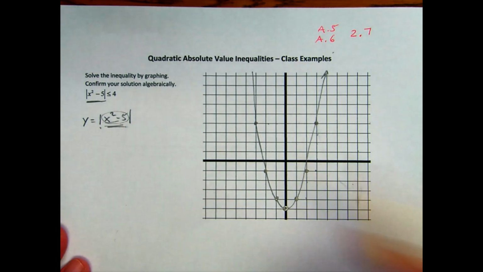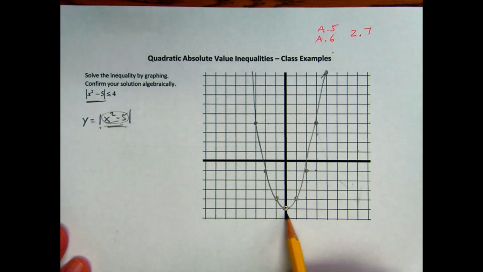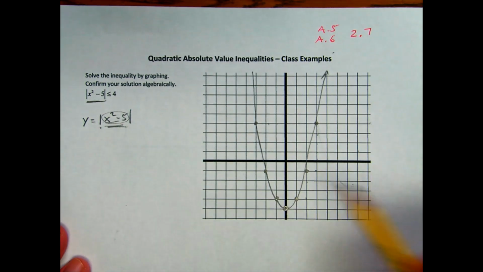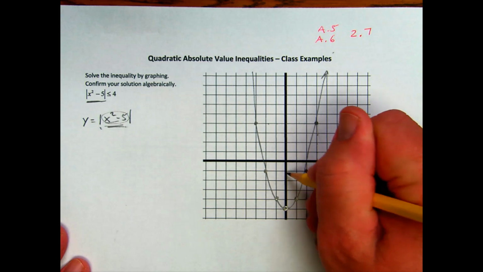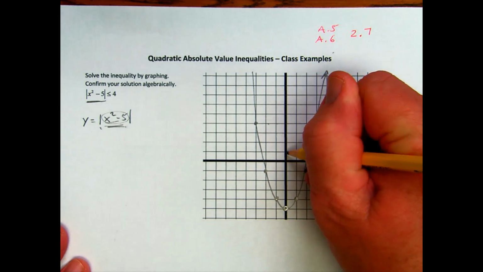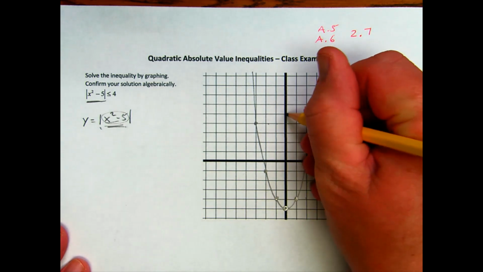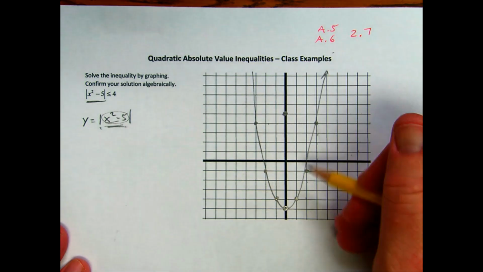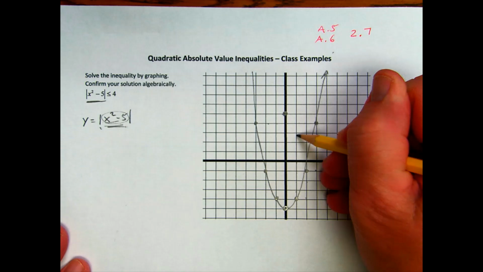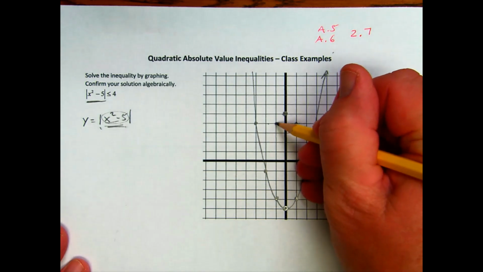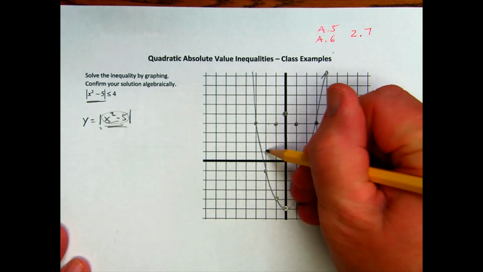Now, the absolute value is going to take the stuff below the x-axis and reflect it above the x-axis. Or the y values that are negative become positive. That's what absolute value does. So that's 1, 2, 3, 4, 5. 5 passed. 1, 2, 3, 4, 5. These guys here, 1, 2, 3, 4. 1, 2, 3, 4. There and there. 1, 1.